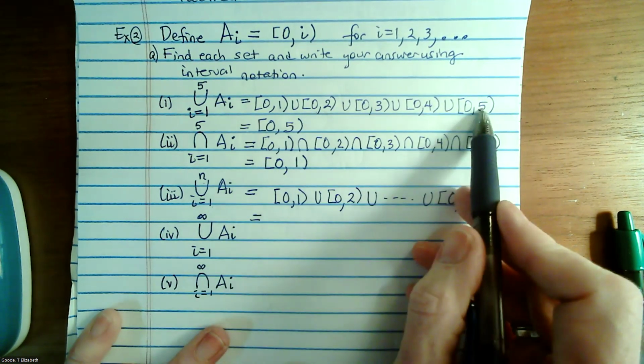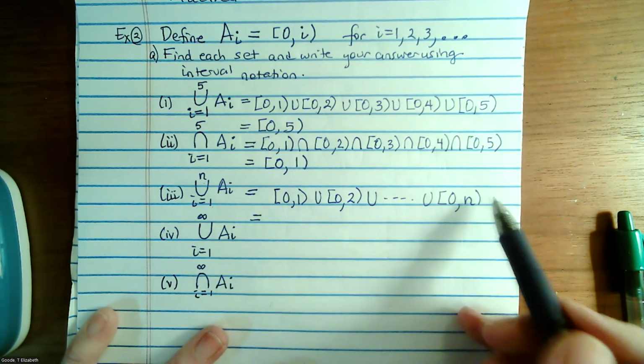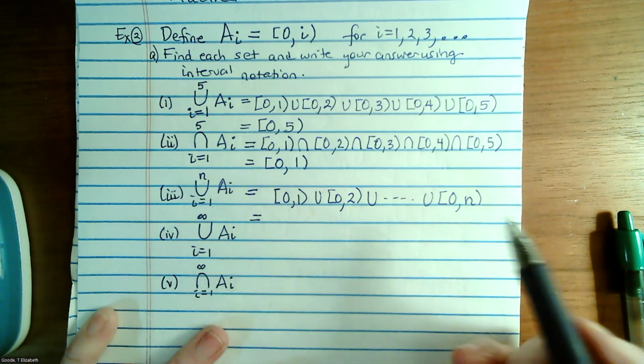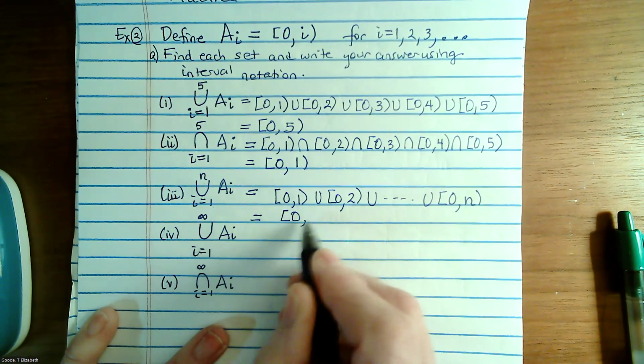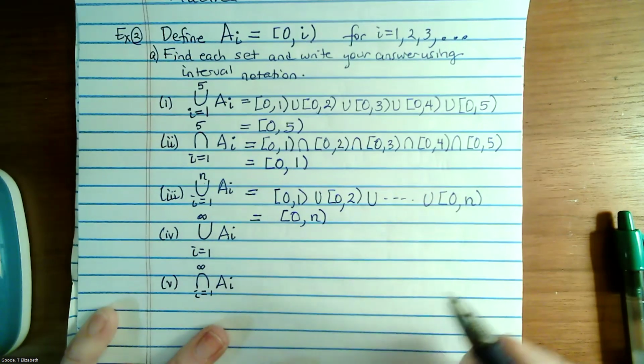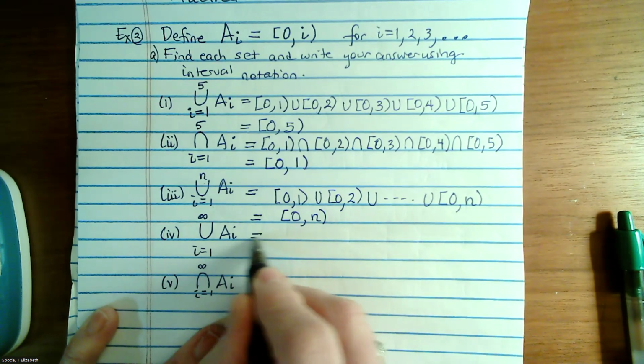I mean, it looks a lot like this. It's just instead of 5, we've got n. We don't know what n is. We just know it's bigger than or equal to 1. 0 to n, including 0 and not including n. Exactly. Perfect.